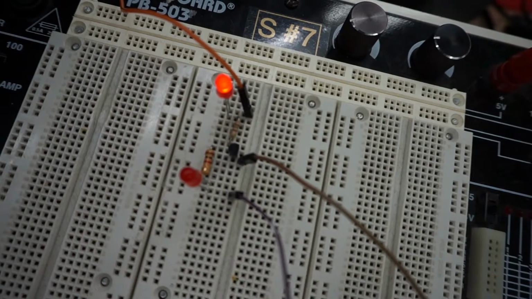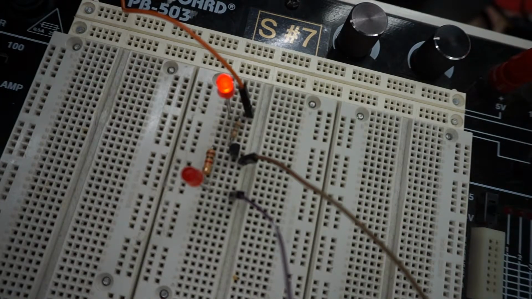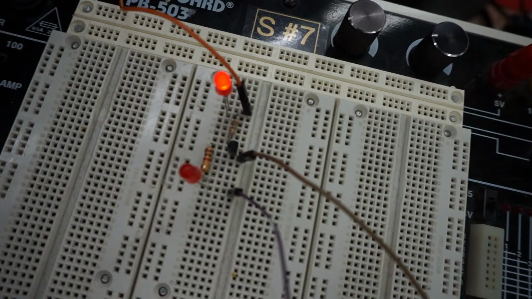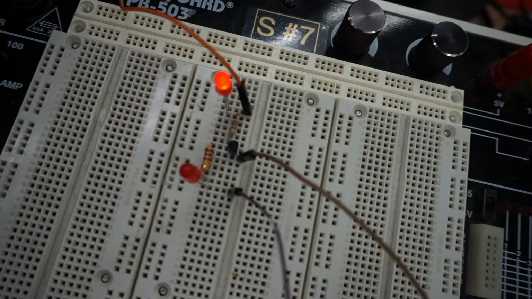I'm going to turn off the light so that we can see that the diode on the base is actually lit. So there is a small amount of current going through, but remember that it's being amplified by quite a bit. We can see how bright that LED is between the collector and emitter just by looking at it.